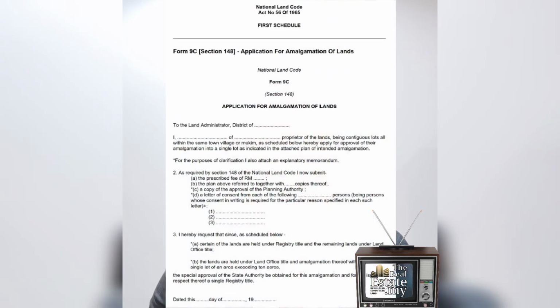The future of investment is to convert individual titles to hotels, service condominiums, or malls. In summary, the state authority, based on S147 in column 3, may approve an amalgamation application with restrictions as they see fit. Attached together is the National Land Code, Act number 56 of 1965, first schedule, Form 9C, Section 148 in the column, Application for Amalgamation of Lands.